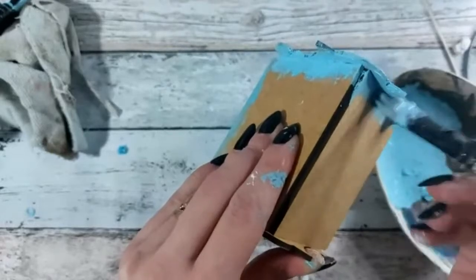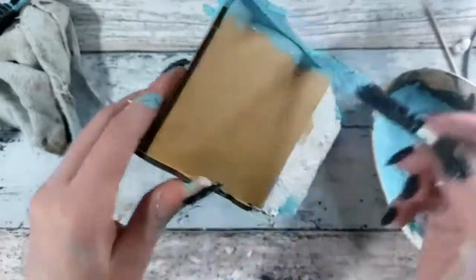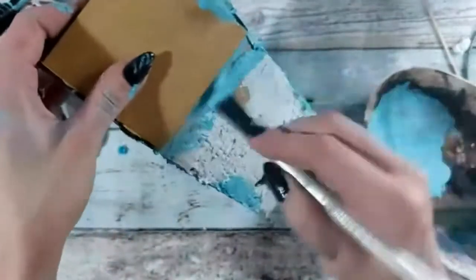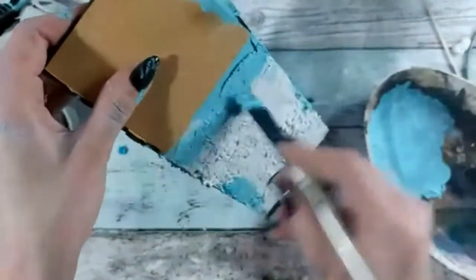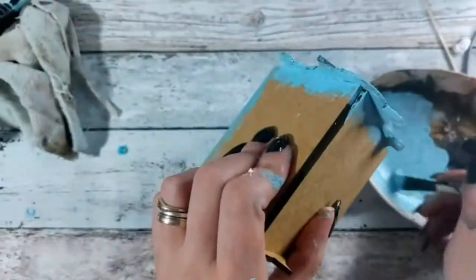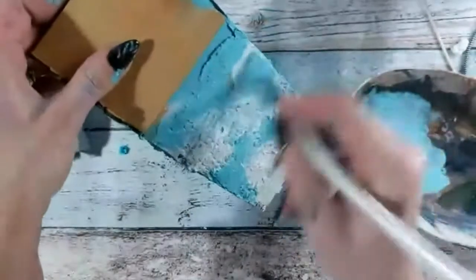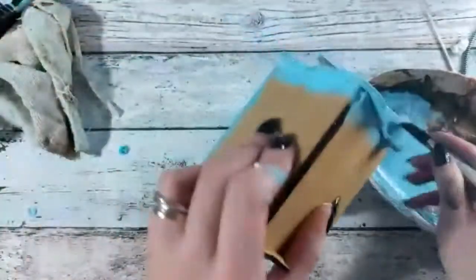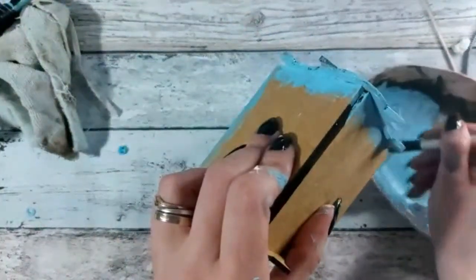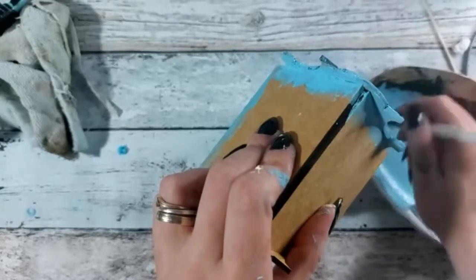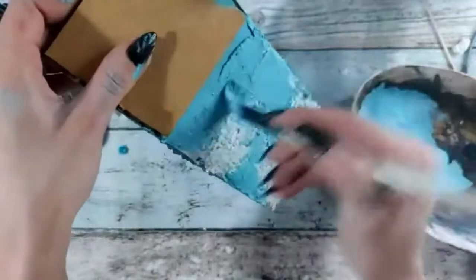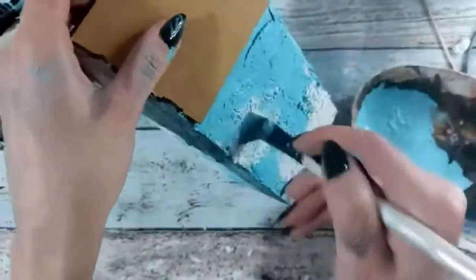I don't have any navy blue, unfortunately. That would be cool as well, I think. I used it all. Okay, I'm trying to scrape off all the paint to make sure that I still have to squeeze a little bit.